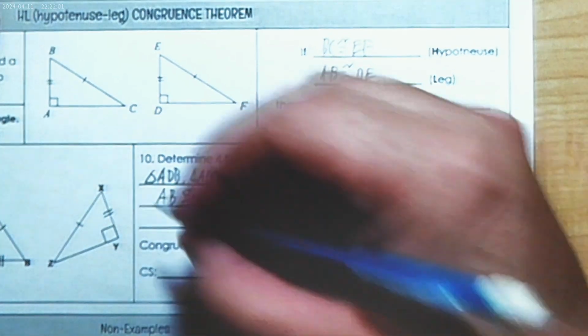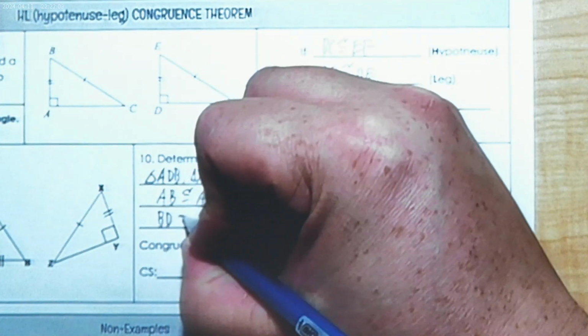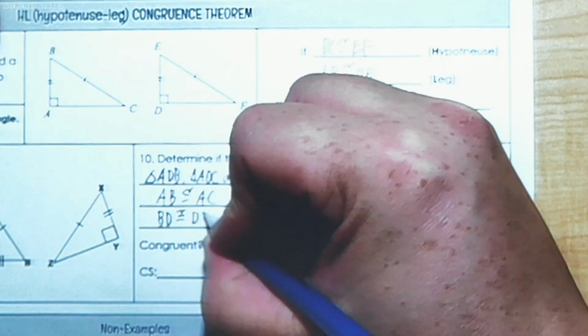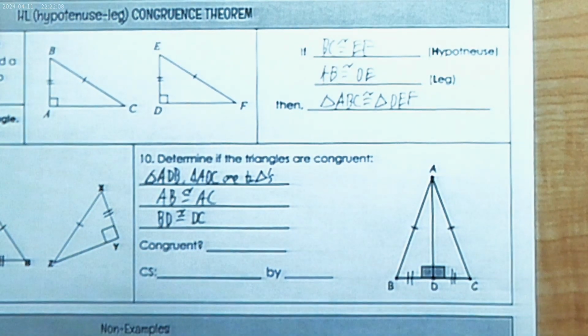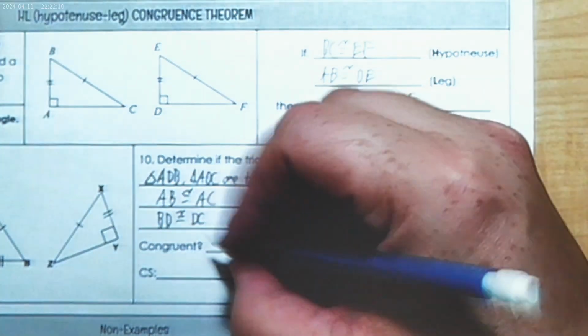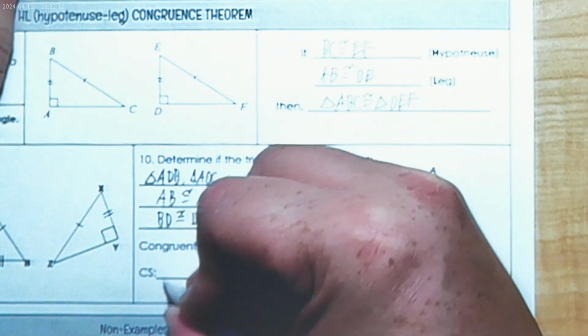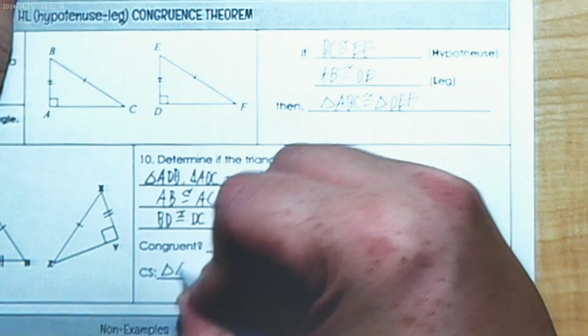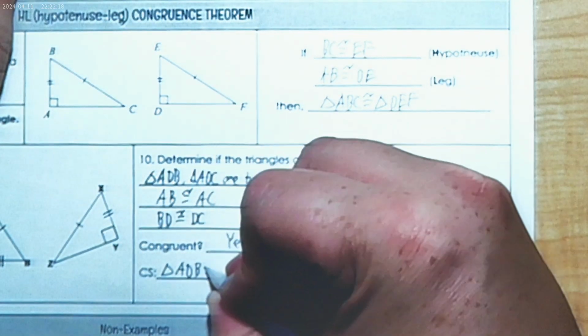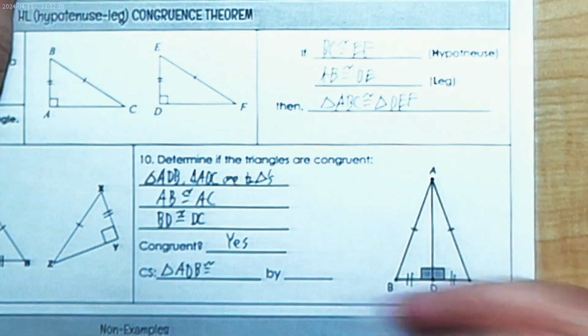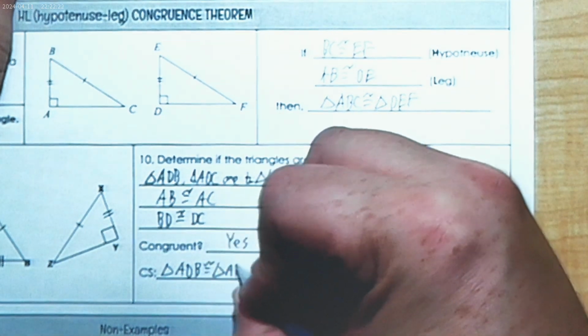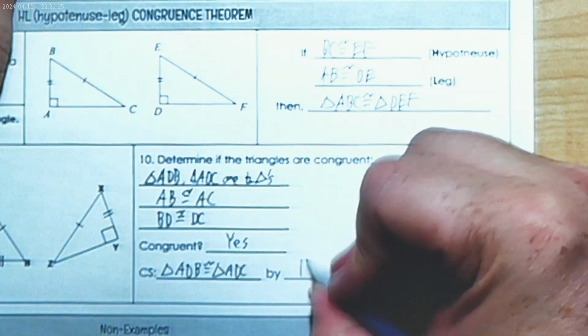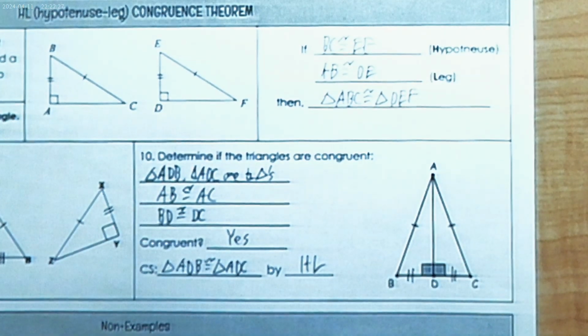So now that we know BD is congruent to DC, we know that these two triangles are congruent. The congruency statement is triangle ADB is congruent to triangle ADC by HL. So there we go.